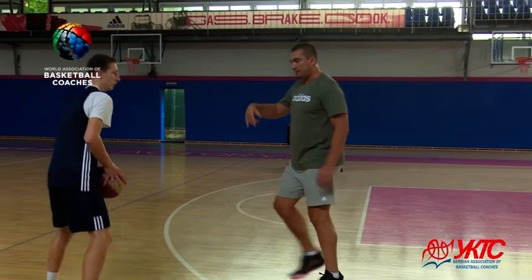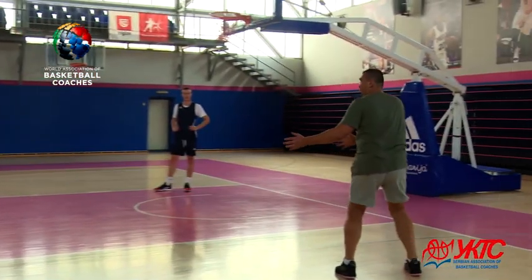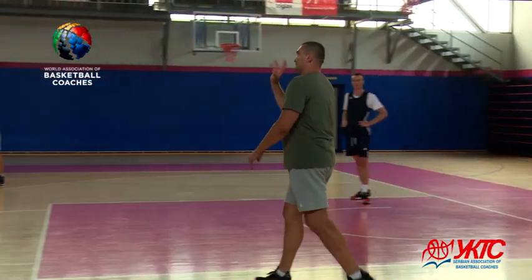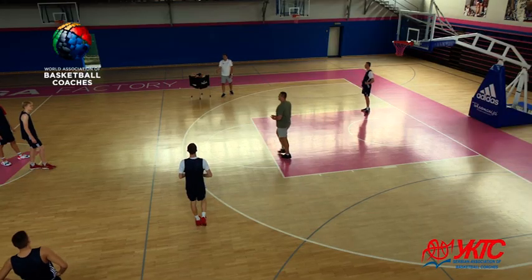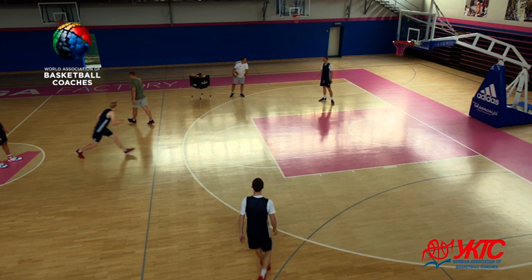If you want to go even deeper, that's just this sideways running. But here, receive it at 45 degrees for a long 2-point shot. So that's the first detail that we're doing right now.